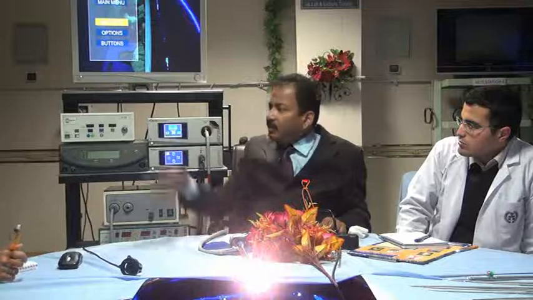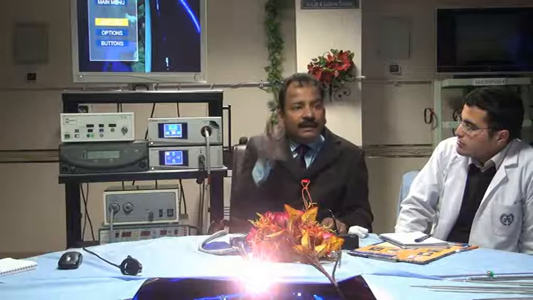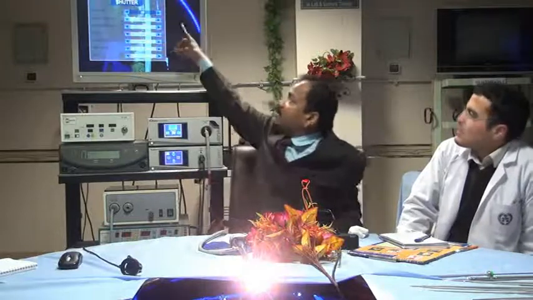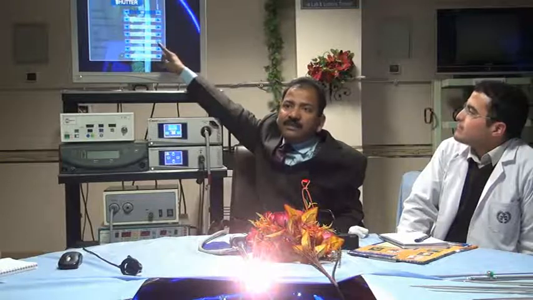If you open the shutter more in bright light, what will happen? Overexposure. So shutter speed has to be increased in more light. Shutter speed has to be decreased in less light. Exactly the same thing you have to do here in the shutter. And these are the shutter speeds. These are digital, that's the meaning of digital.